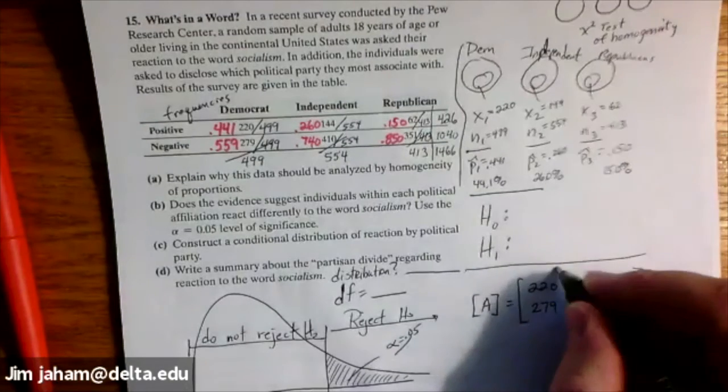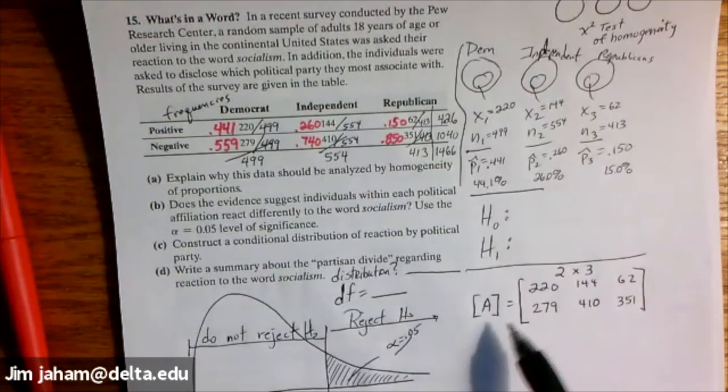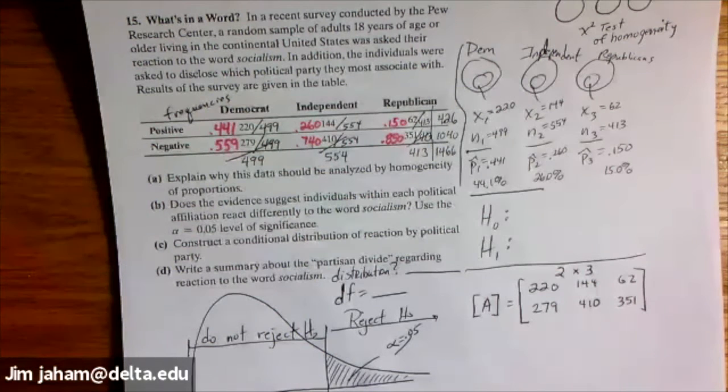And there are 2 rows and there are 3 columns. So you have to enter in a 2x3 matrix into A, then run the chi-squared test function, and then you can go look at matrix B to see the expected values.